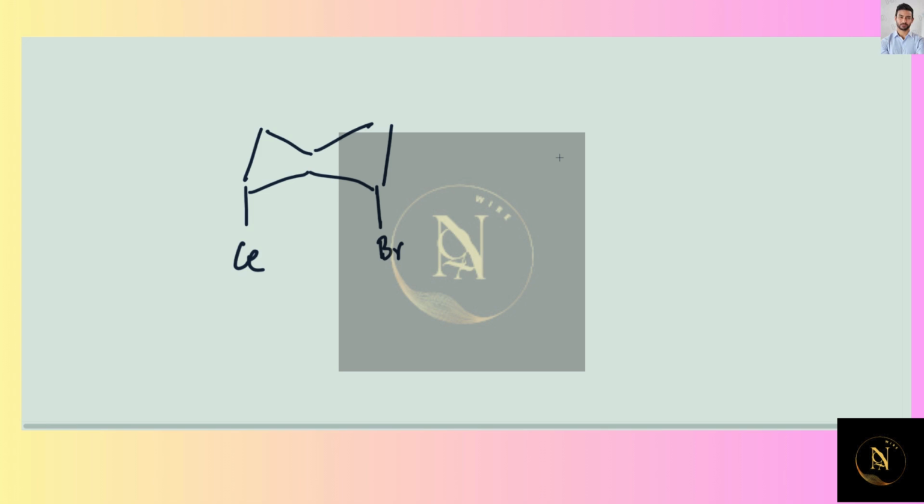I personally would find this easiest to just redraw it from the top down. So I've got a cyclohexane. Let's call this carbon 1, 2, 3. And I'm going to consider taking this and flipping it on its back so that bromine is pointing up at me and chlorine is pointing up at me. I don't know why, but that's just the easiest way for me to think about it. The bromine here on carbon 1, and then chlorine here on carbon 3. Put a proton there and put a proton there. And then we'll start considering the stereochemistry.